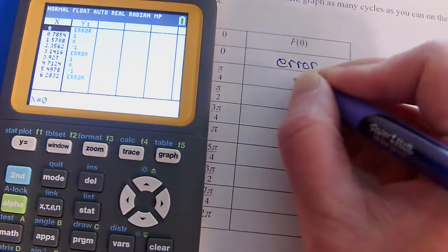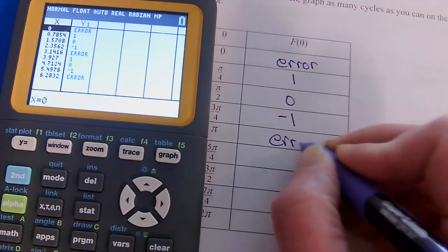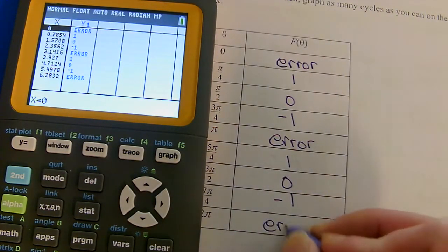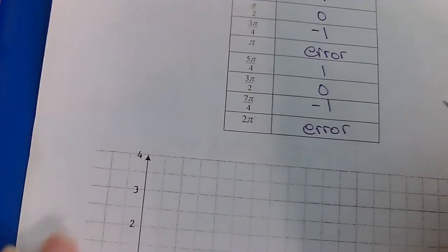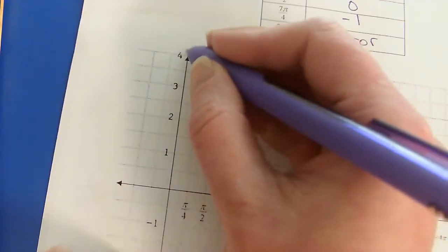Error, then 1, 0, negative 1. Error, 1, 0, negative 1. Error. At each of those errors, we have a vertical asymptote. It's a vertical asymptote here.